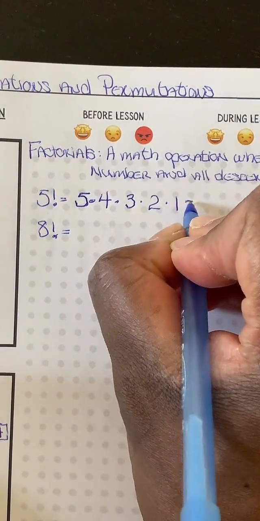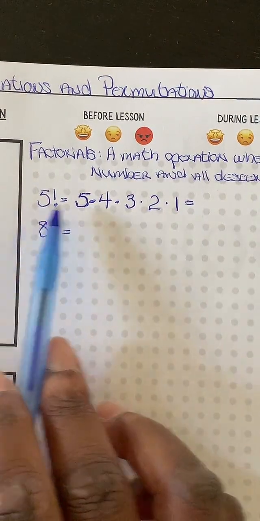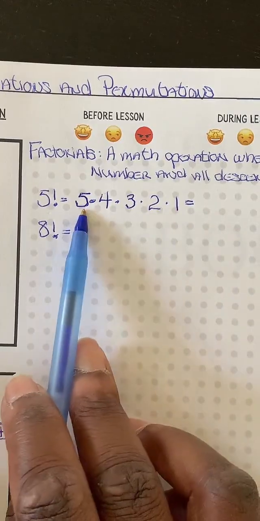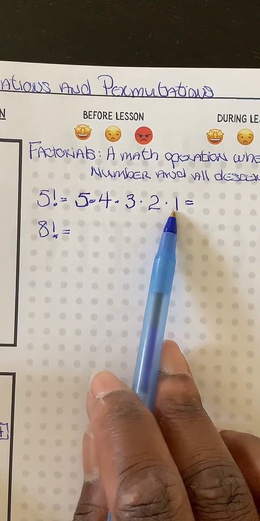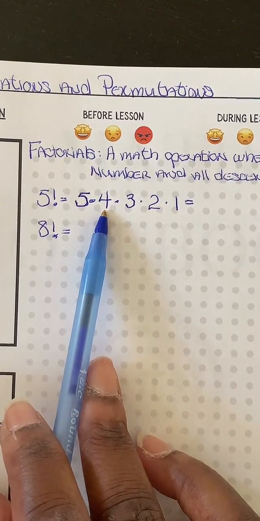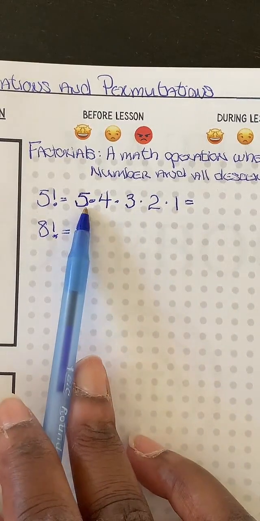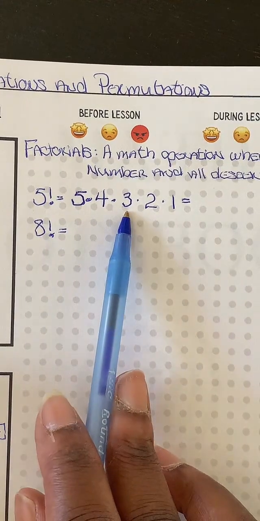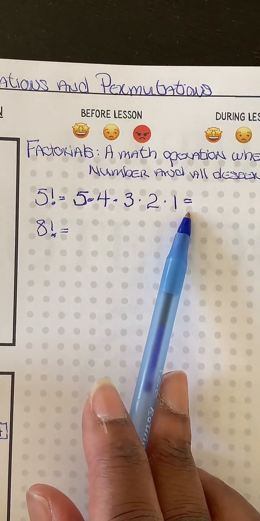That's what the 5 factorial means. You're going to start at the 5 and multiply the descending positive integers. So it's never going to be fractions or decimals, you don't go in between 5 and 4. It's simply 5, 4, 3, 2, and 1.